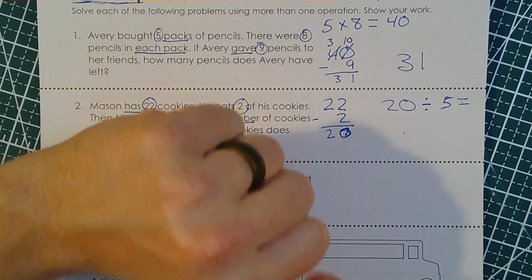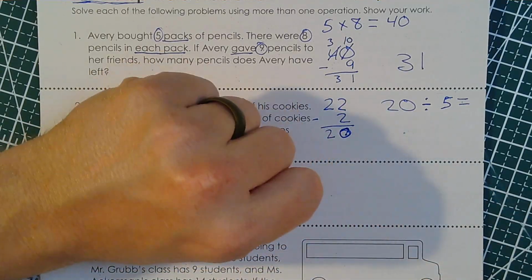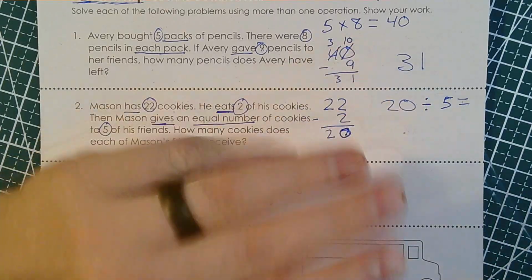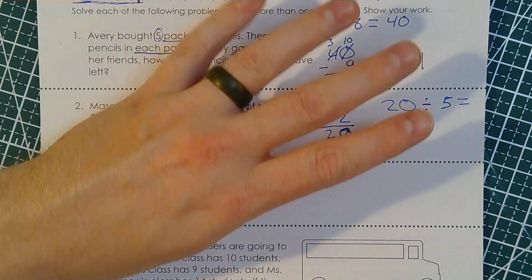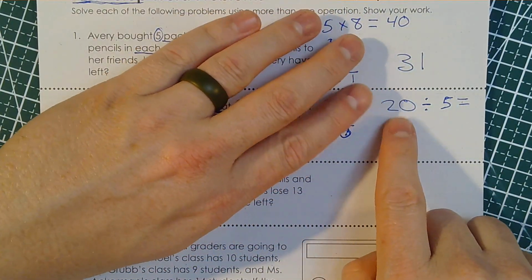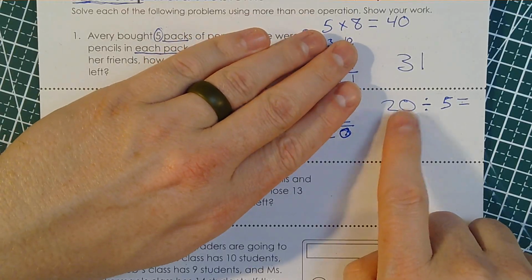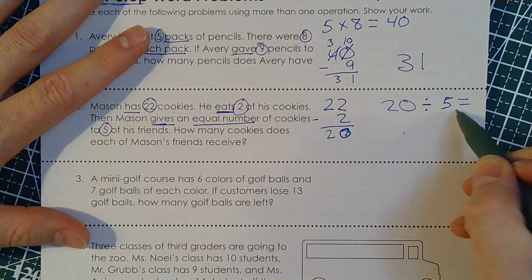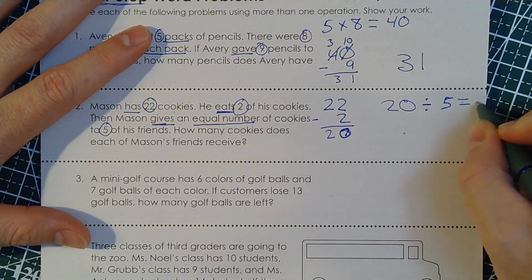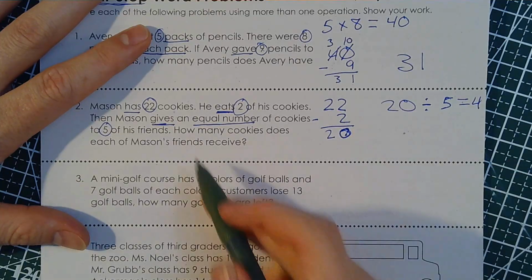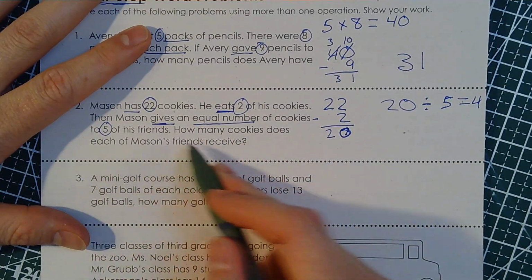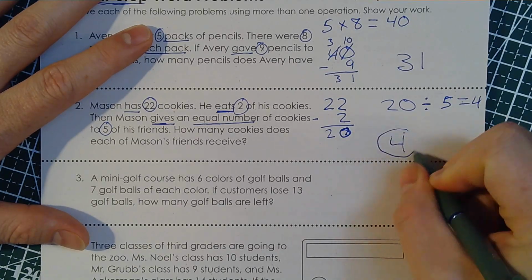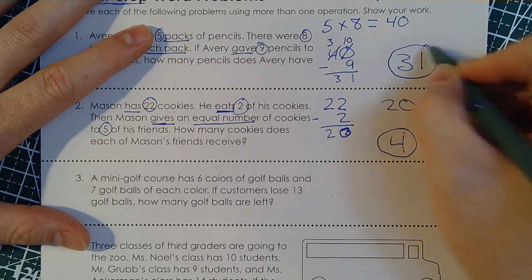And my answer is going to be the number of fingers that I have. So I go 5, 10, 15, 20. And then I stop because I reached what my total is for the new step. And I'm holding up 4 fingers, so 20 divided by 5 equals 4. And how many cookies does each of Mason's friends receive? Well, they each receive 4. And I'm going to go back and I'm going to circle the answers.